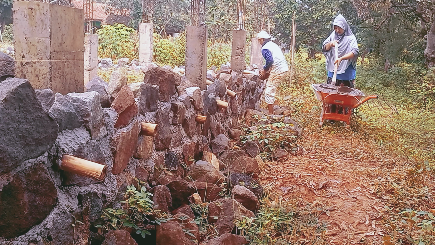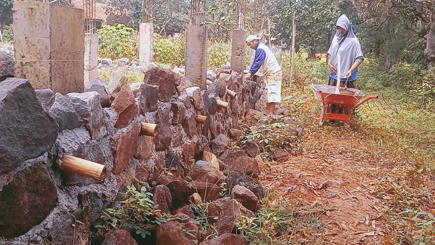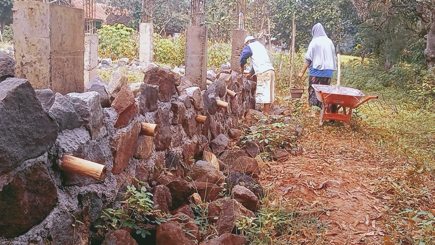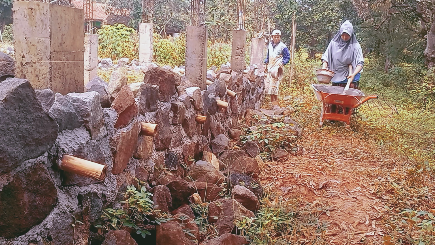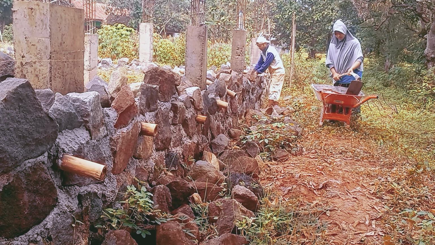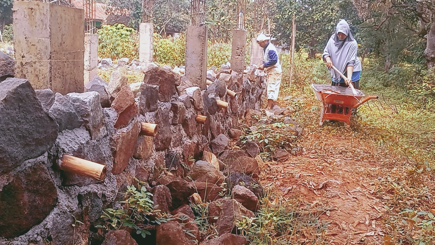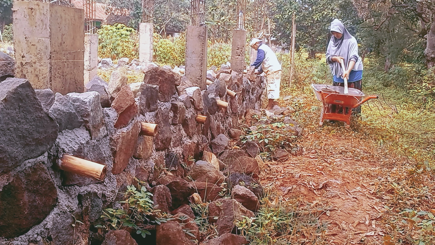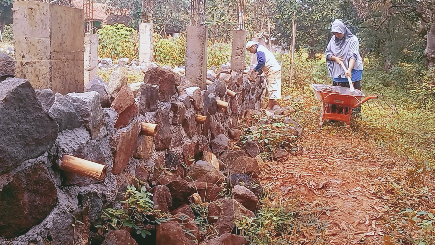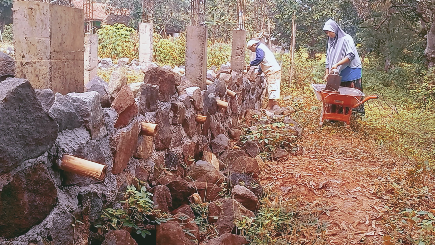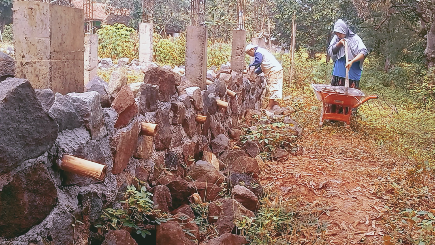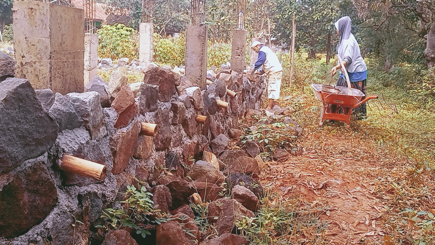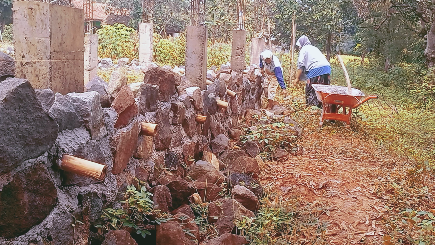3. The use of river stone foundations in civil engineering. We divide the foundation based on the depth of the foundation: shallow foundation and deep foundation. Shallow foundation is a type of foundation that obtains soil-bearing capacity from the topsoil.